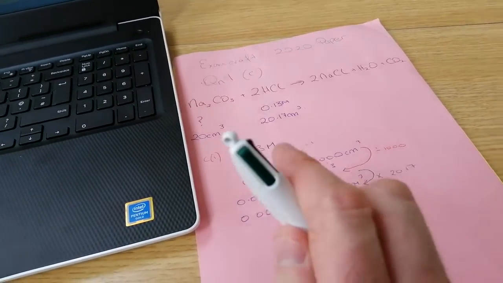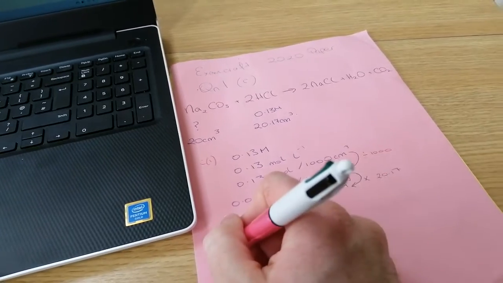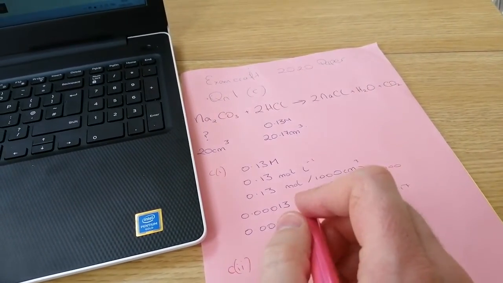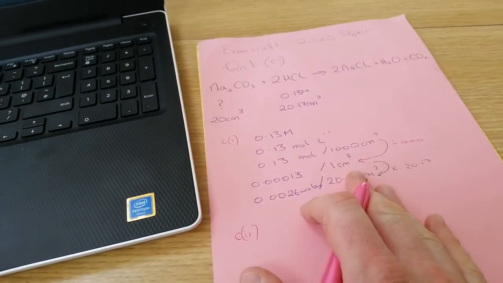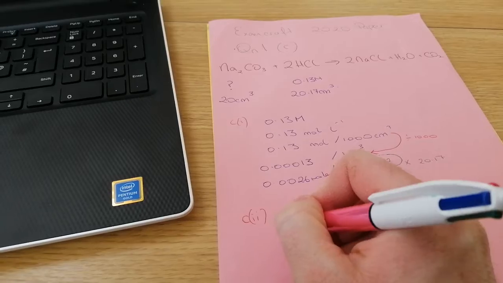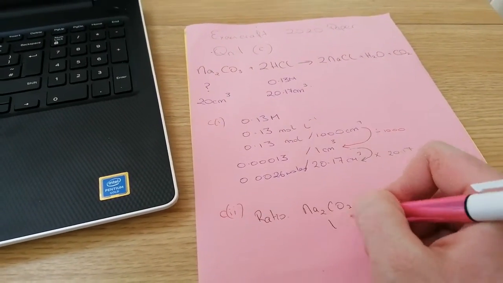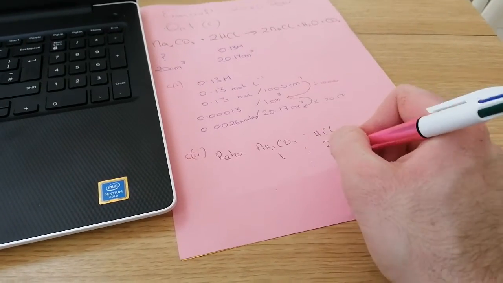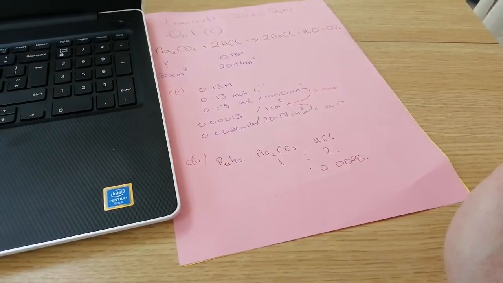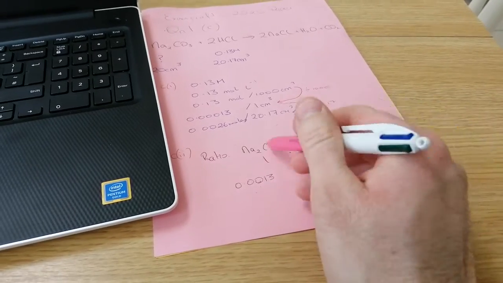Okay, now the next thing they want us to do in C part 2 is to calculate, excuse me, the number of moles of sodium carbonate in the 20 centimeters cubed. Right, so once you have the concentration of one species, you just go up here and you look at your ratio. Okay, so the ratio of sodium carbonate to HCl is 1:2. So if I have 0.0026 moles of my HCl, I should have half that amount, 0.0013 of the sodium carbonate.